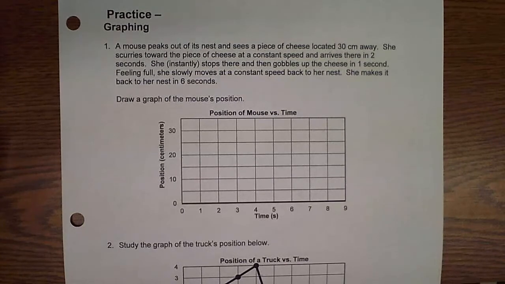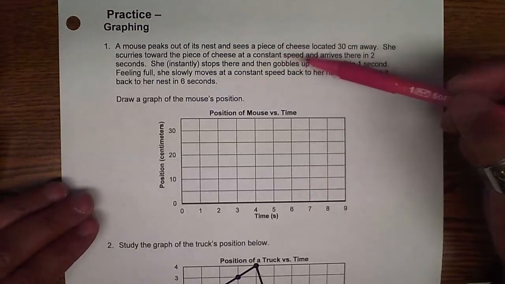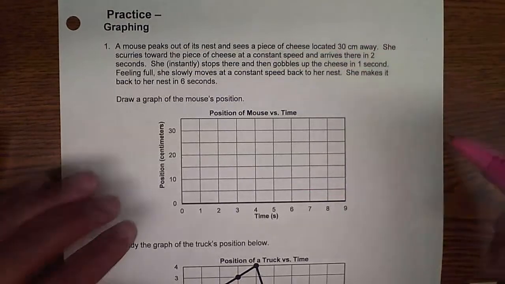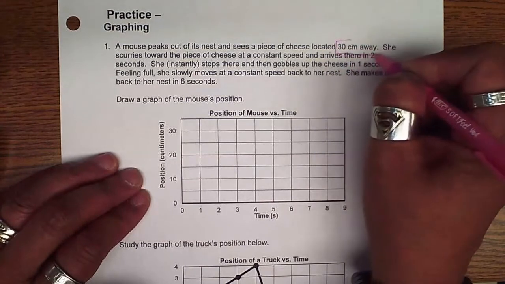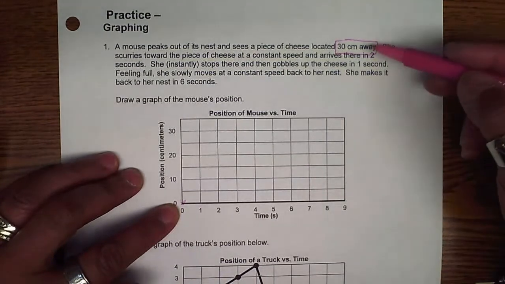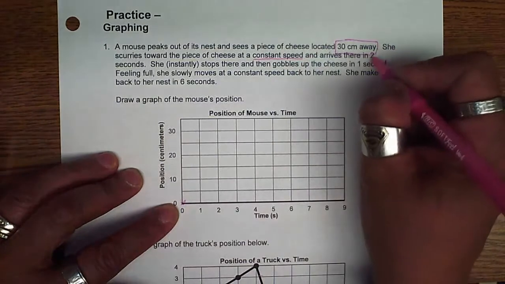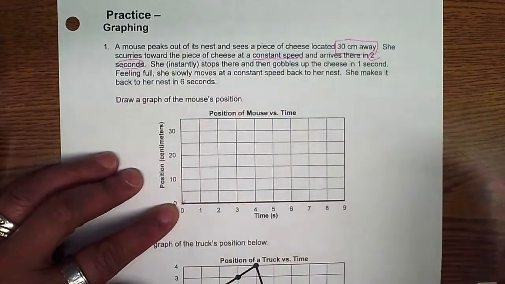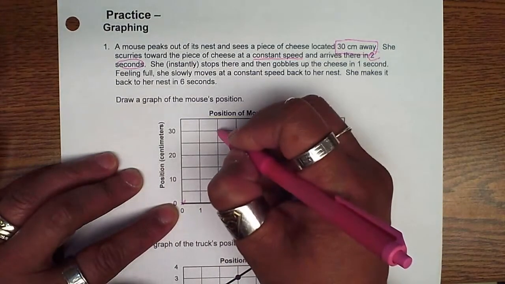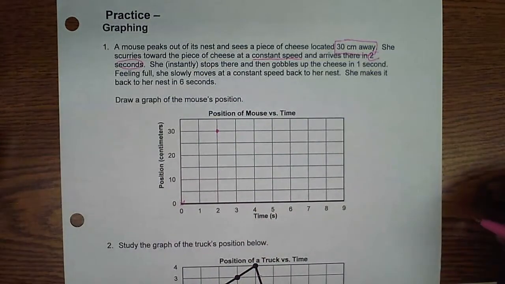Okay, so looking at the graphing practice, what you're doing for this one is you're going to read what the story is and then draw it as a graph. So we see here that a mouse peeks out at 30 centimeters away from its nest. From the starting point, which would be here, it peeks out and goes at a constant speed for 2 seconds, so that means 1, 2 right here. And we know that at position 2 seconds, it's going to be at 30 centimeters away.